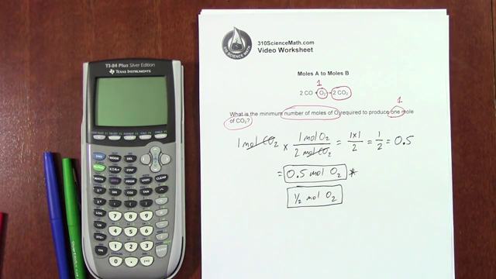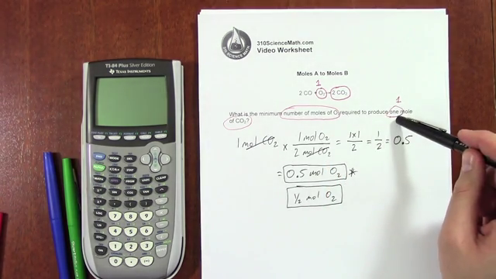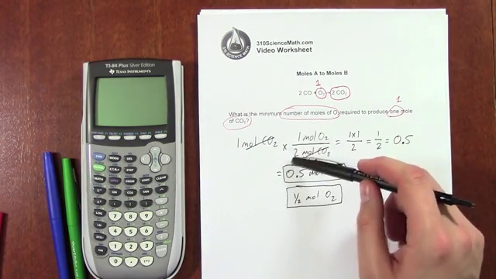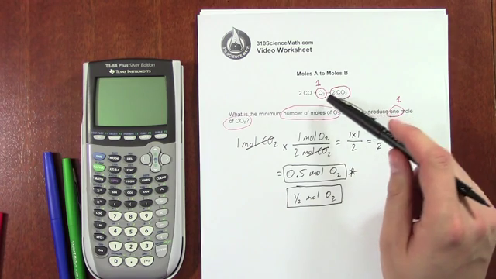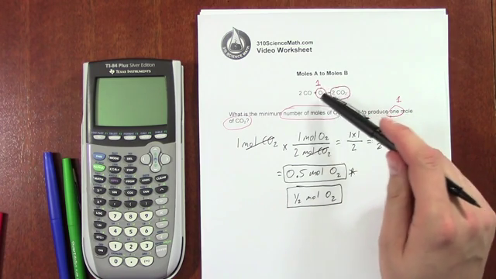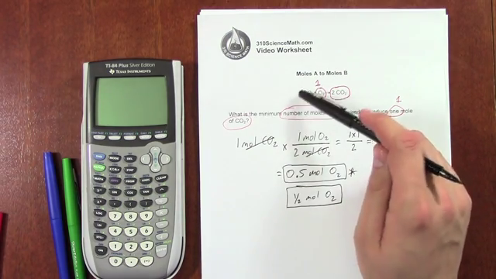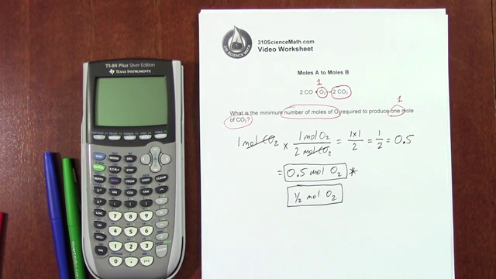Well, that's all we have to solve a moles to moles problem. Just to recap, you start with the given information, which came from the problem. You need some kind of conversion factor that comes from the balanced chemical equation. And remember, you only need to focus on those things that are involved in the problem. You don't have to worry about this one at all. Forget about it. Just focus on the oxygen and the carbon dioxide, and you're all set.